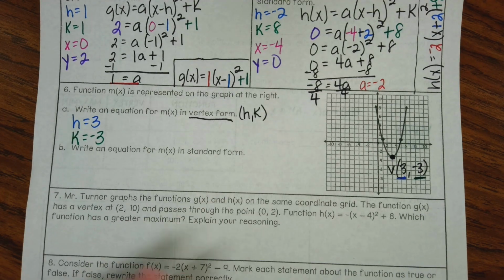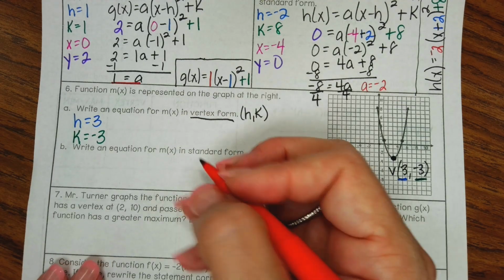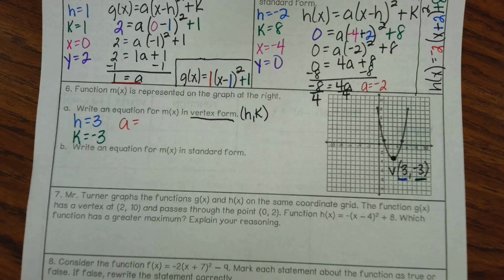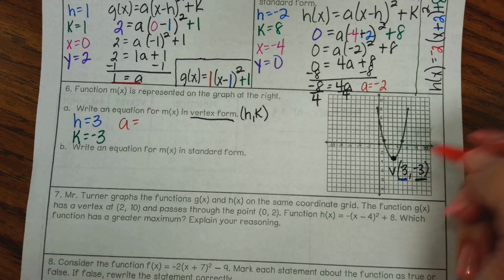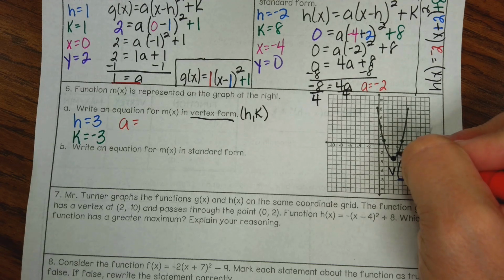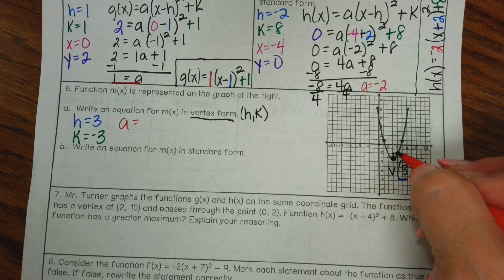Now, since I have a graph, I'm going to show you a little shortcut on how to find your a value. If you can identify your first reference point, that is the first whole number coordinate, you will see that it's right here. It goes up 1, right 1.